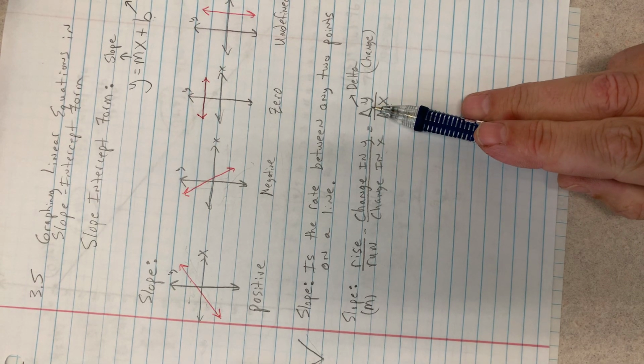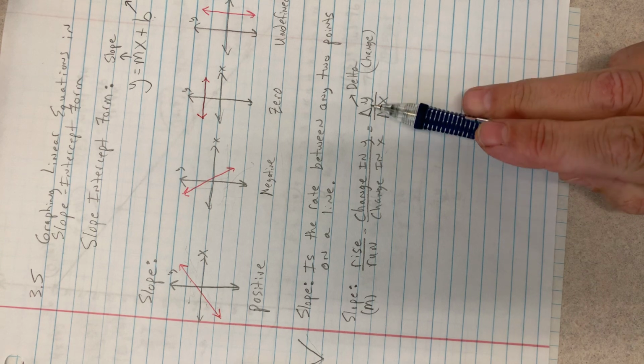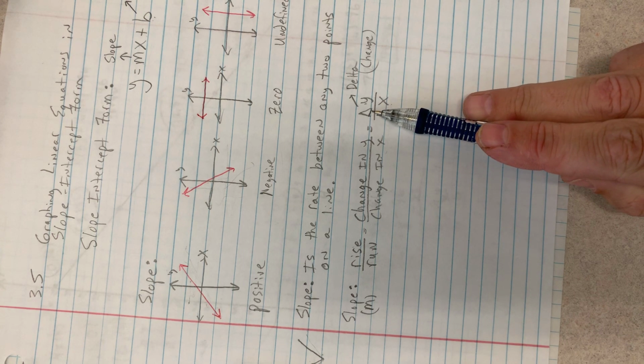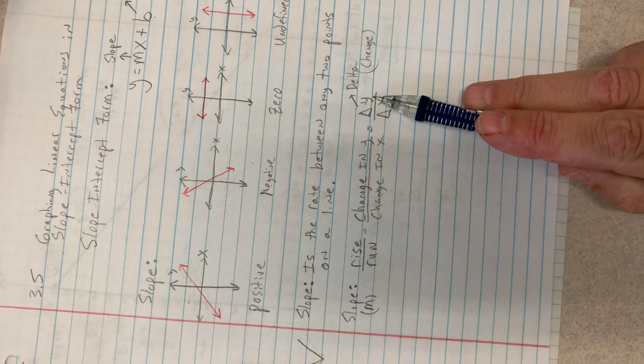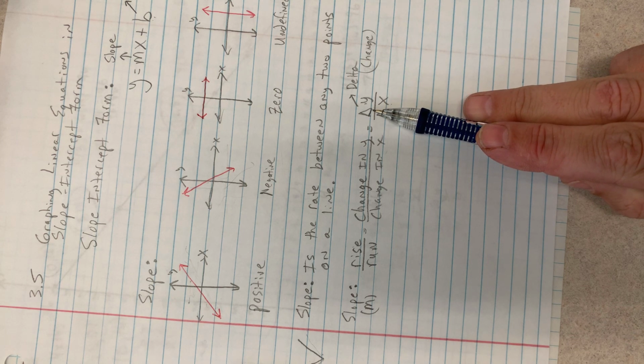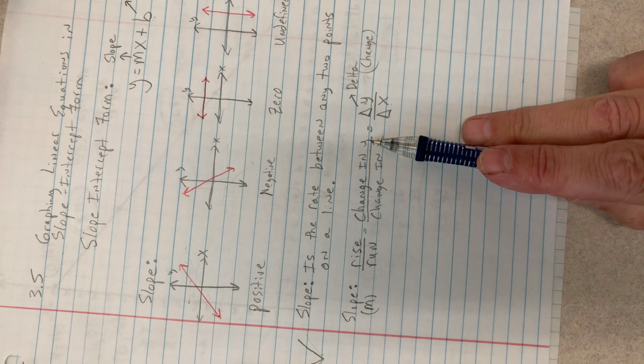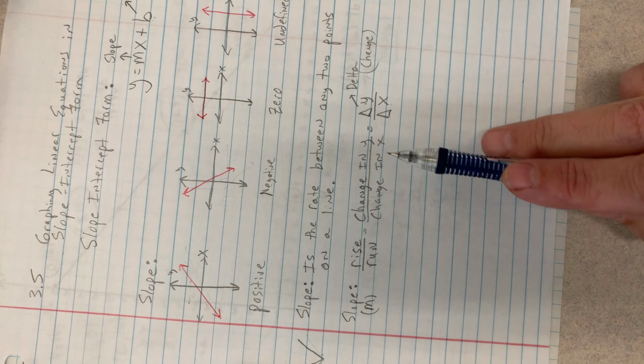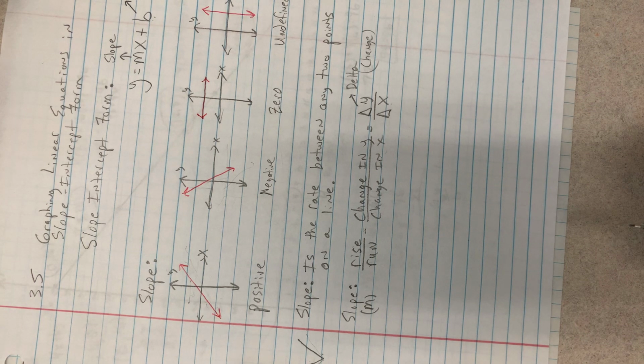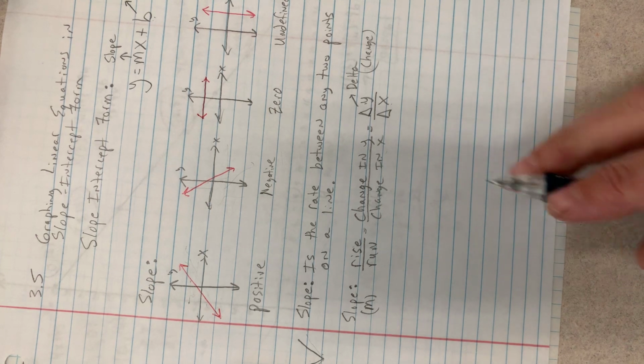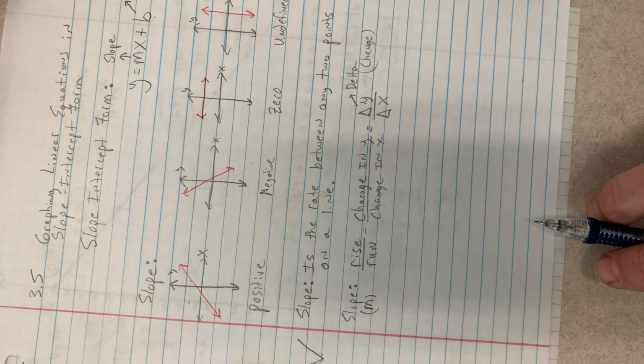You'll see this all the time in science as well. You'll see delta T, a change in temperature. You will see delta P, a change in pressure. Here we're going to use delta y, the change in y. And if I say I weigh 210 pounds, and now I weigh 200 pounds, my change in weight is 10. How did you get that? Well, you subtracted them. The change is subtraction. It's the difference of them.